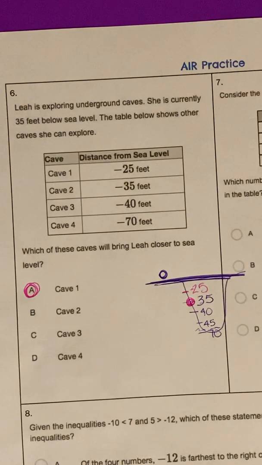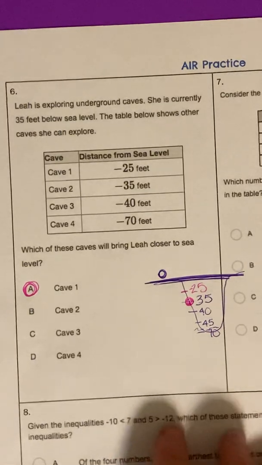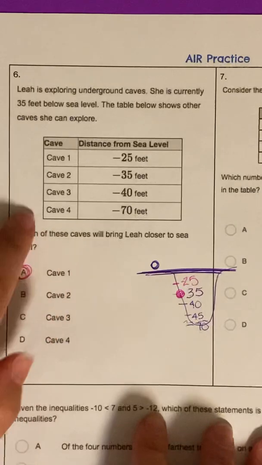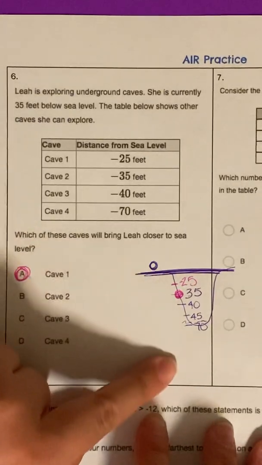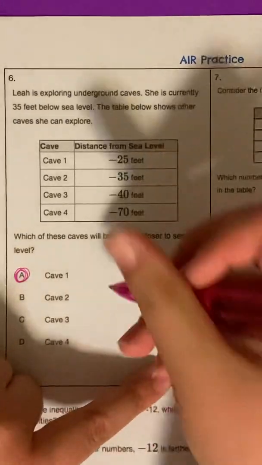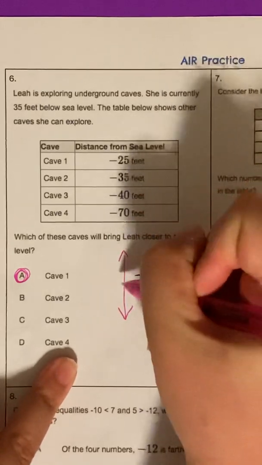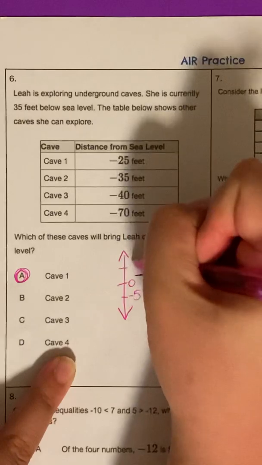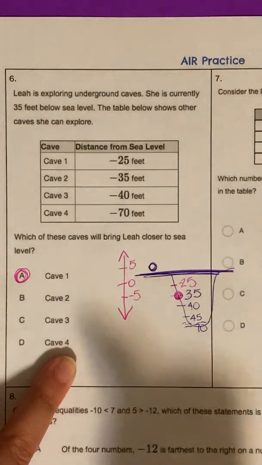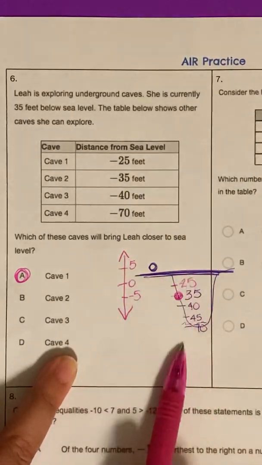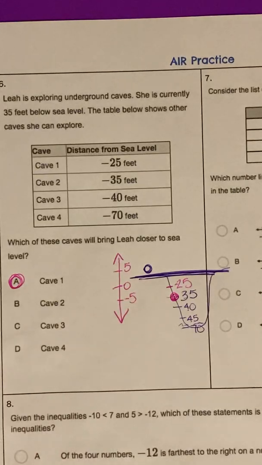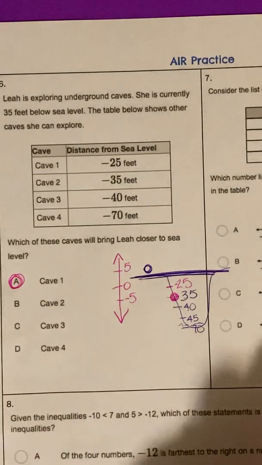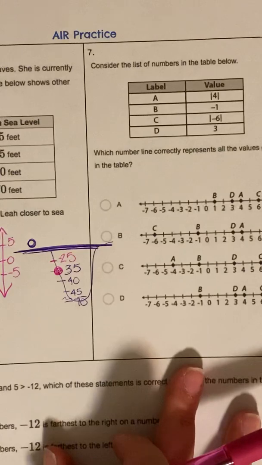All right, again, you can pause, rewind, whatever you need to do. Number 7. So think of number 6 as a number line. So the further away from 0, if you have a number line here, 0, when you go down, you're in the negatives. We'll say negative 5 there. When you go up, you'll be in the positive. So 0, think of a number line, just like her levels of her distance from sea level in the caves. All right, let's look at number 7.